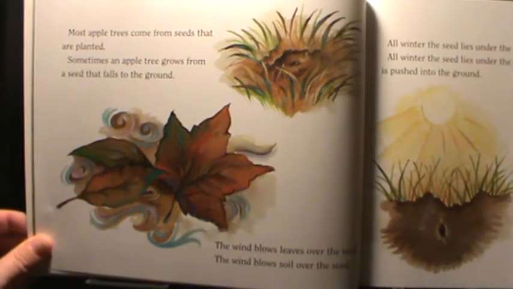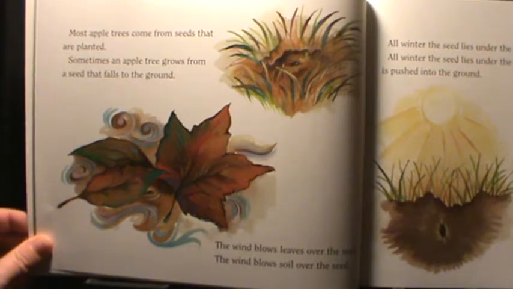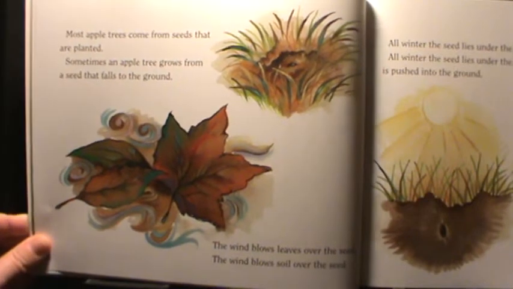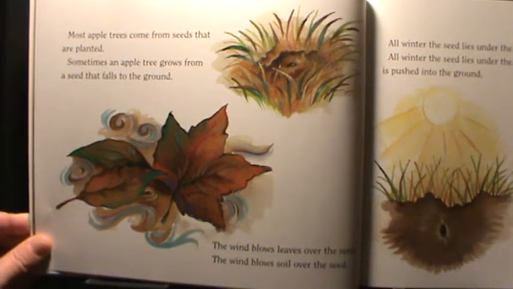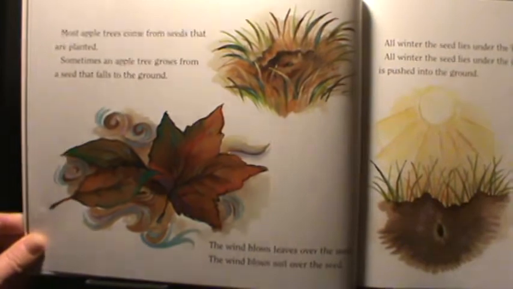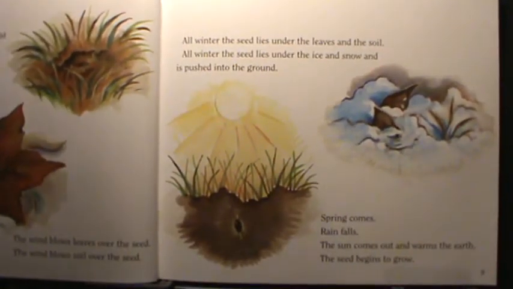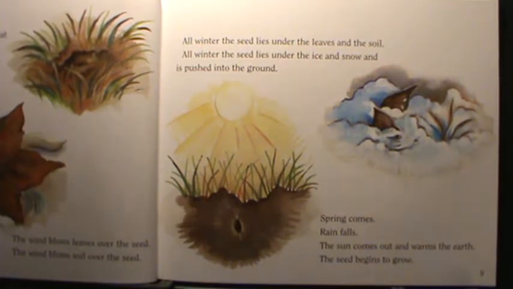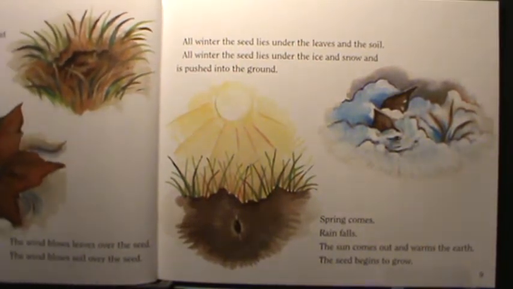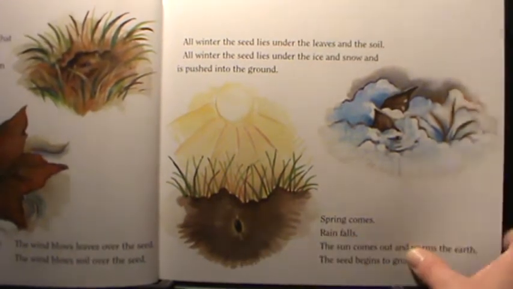Most apple trees come from seeds that are planted. Sometimes an apple tree grows from a seed that falls to the ground. The wind blows leaves over the seed. The seed blows soil over the seed. All winter, the seed lies under the leaves and the soil. All winter, the seed lies under the ice and snow and is pushed into the ground. Spring comes, rain falls, the sun comes out and warms the earth, and the seed begins to grow.